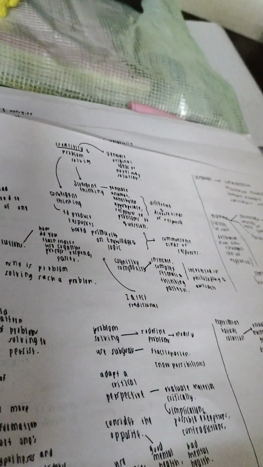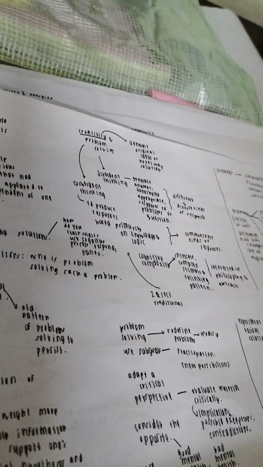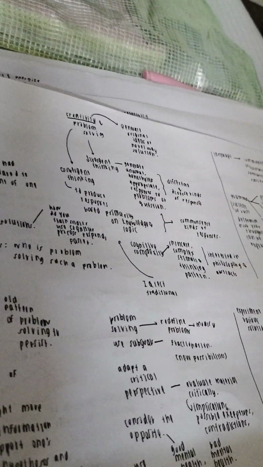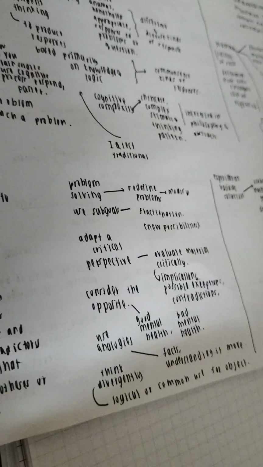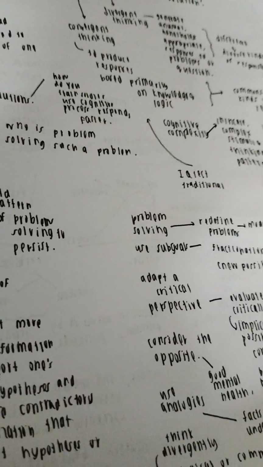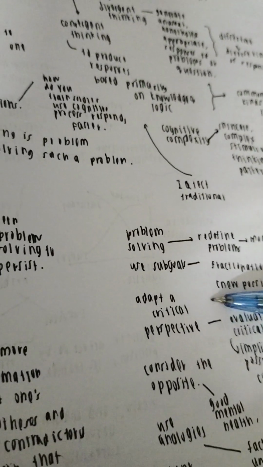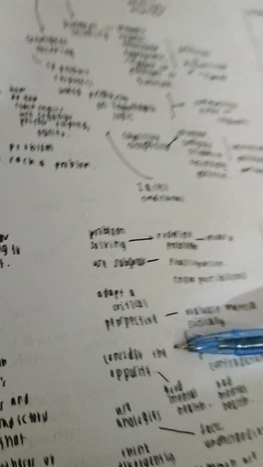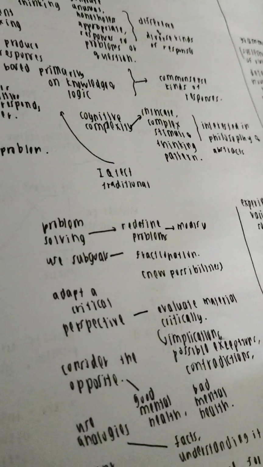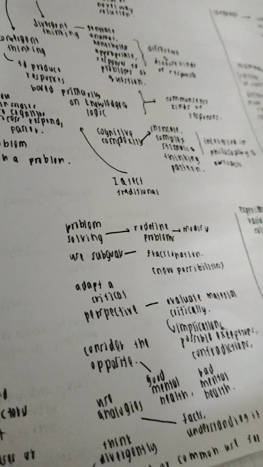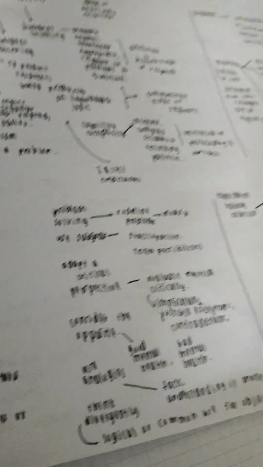So we already know the solutions and the ways of the solutions, and therefore we have types of how we solve the problems. We can use subgoals, adopt a critical perspective, and carry the opposite, which means that you have a question that asks for the impacts of contextual clues.